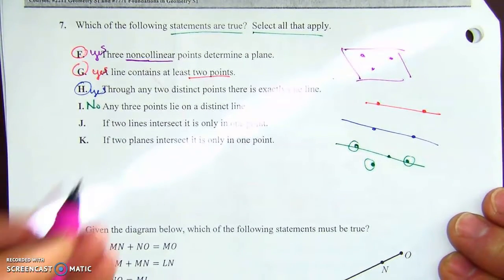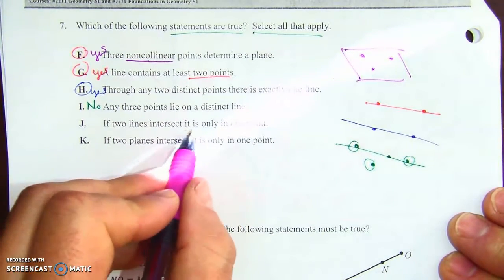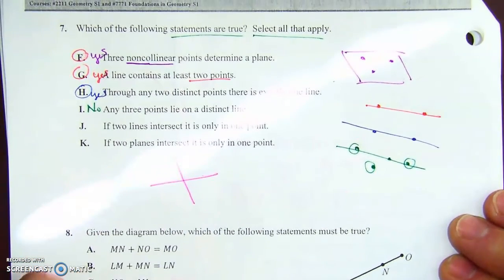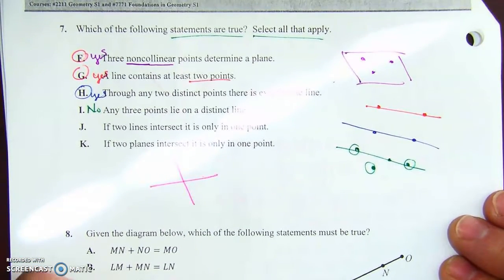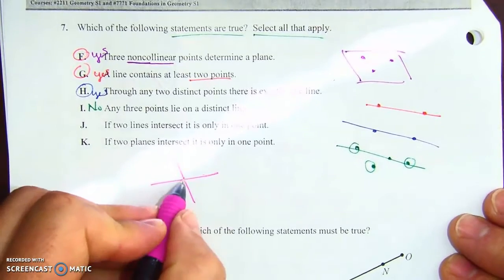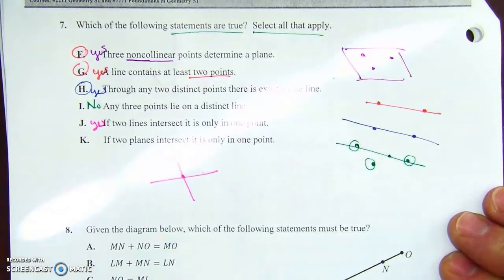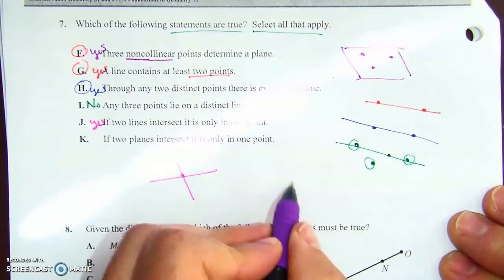Okay. Let's look at the next one. If 2 lines intersect, it is only at 1 point. So if I do 2 lines, I intersect them. Okay, lines are straight, they're not curved. How many points does it intersect at? The answer is yes.